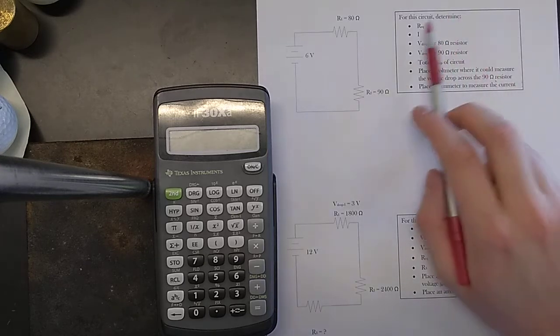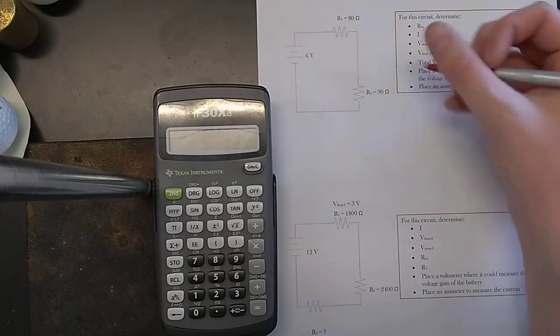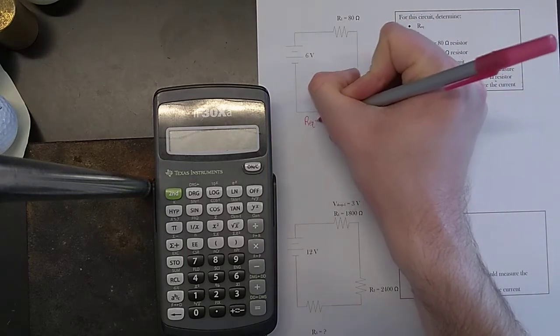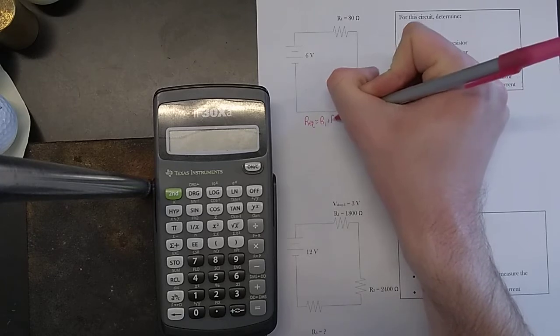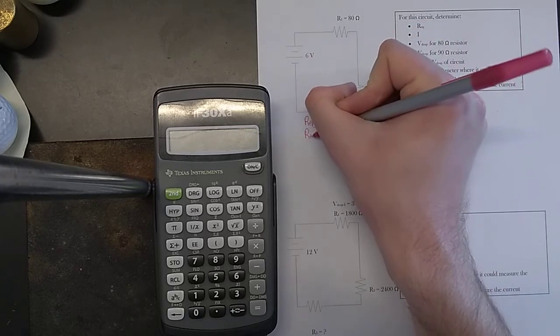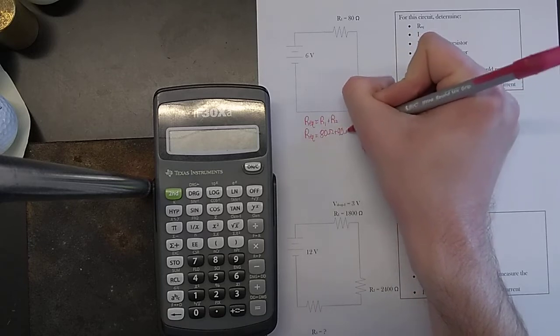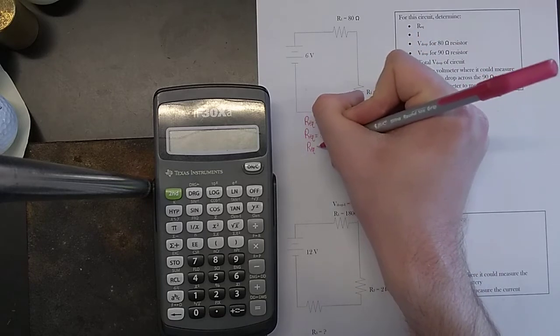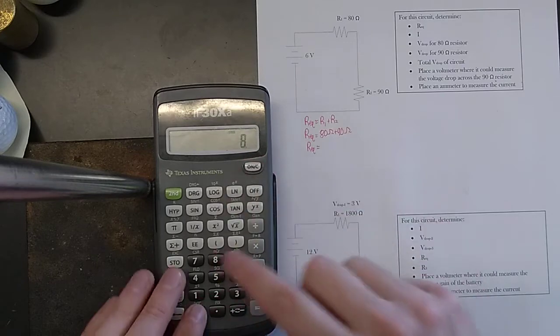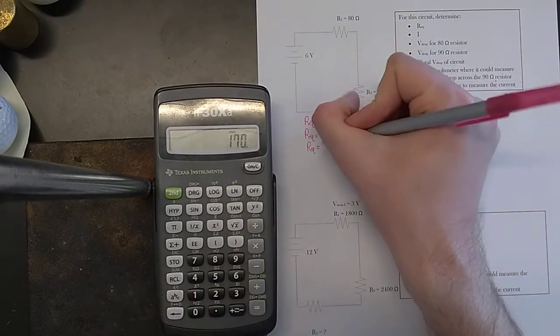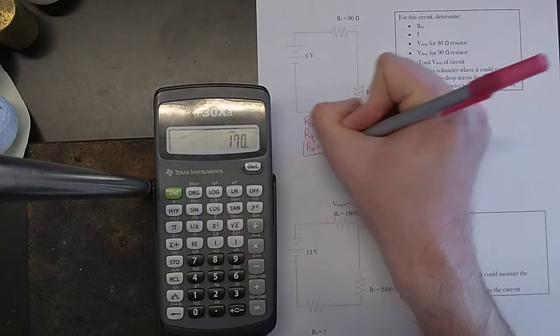Let's start off with something easy, Req. We know that the equivalent resistance for a series circuit is given by this: R1 plus R2 is equal to Req. R1, we're told, is 80 ohms. R2 is 90 ohms. So Req must be the sum of those numbers. 80 plus 90 is 170 ohms. Good. That one's all set.